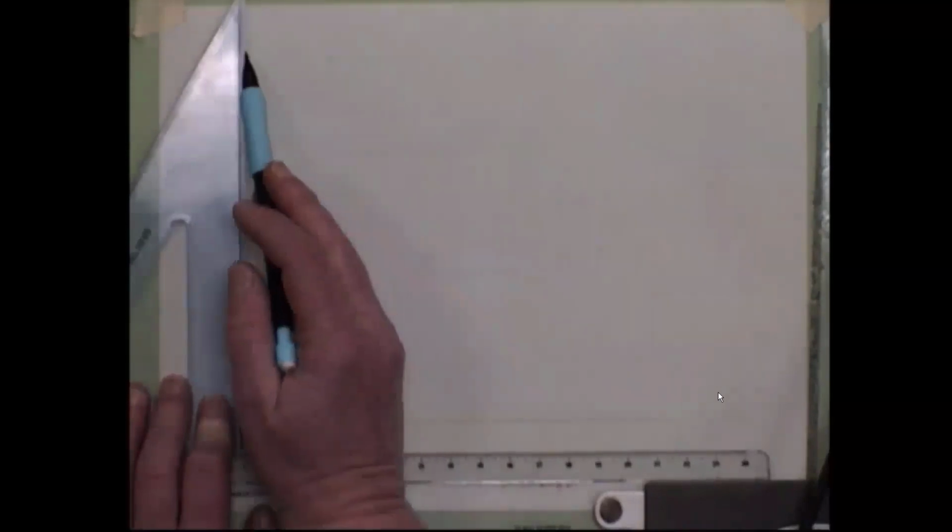We went over 1.5 and up 1.5 from the edge of your paper. Then all I did is line my horizontal straight edge up with my start point, and I made a line. I haven't measured anything yet on that line. Now I'm lining up my vertical straight edge, and I'm just making a vertical construction line.